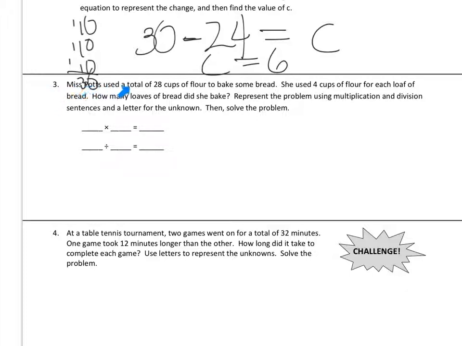Let's see, Miss Potts used a total of 28 cups of flour to bake some bread. She used 4 cups of flour for each loaf. How many loaves of bread did she bake? Represent the problem using multiplication and division sentences, and a letter for the unknown. So this is our multiplication sentence. This is our division sentence. So, 28 cups of flour to make all the total bread.